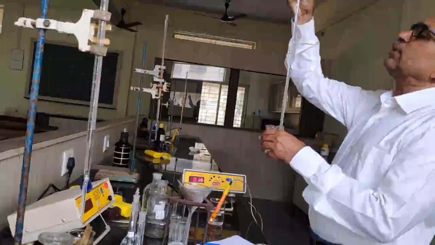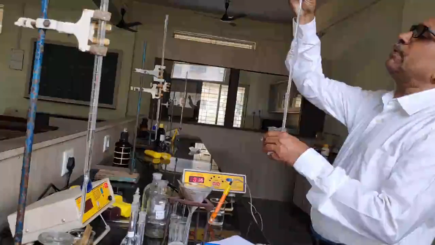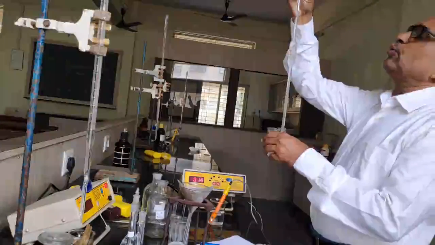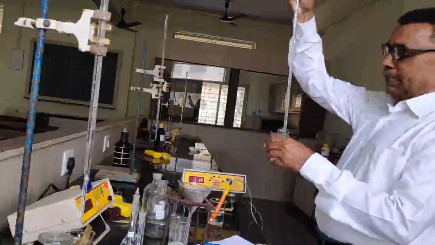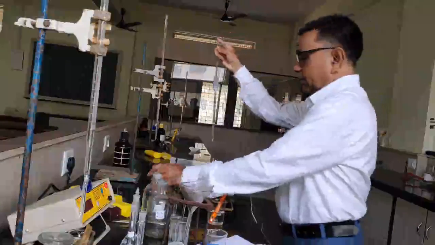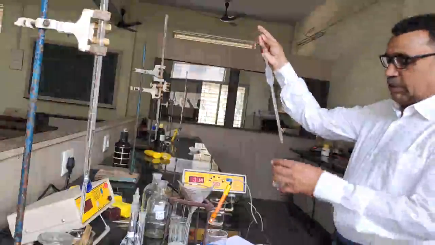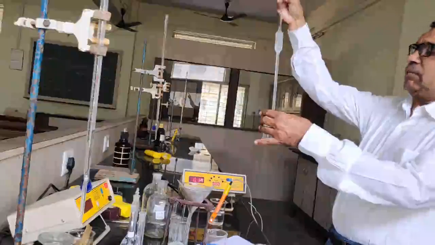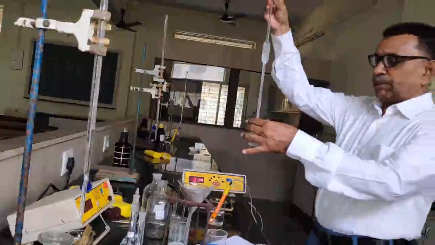This is the saturated solution of the barium sulfate, and we want to determine the solubility product of the barium sulfate and the solubility of the barium sulfate. So in this beaker I have taken this 25 ml of the barium sulfate solution.